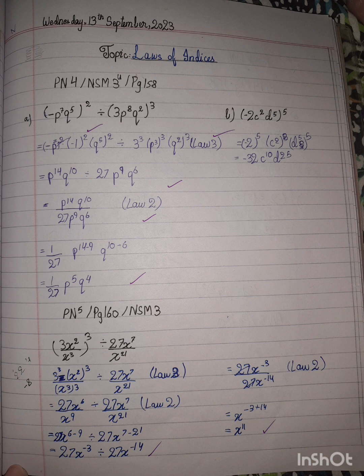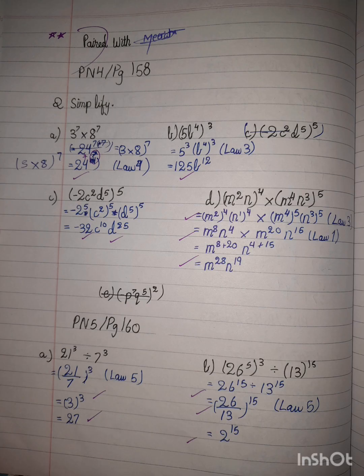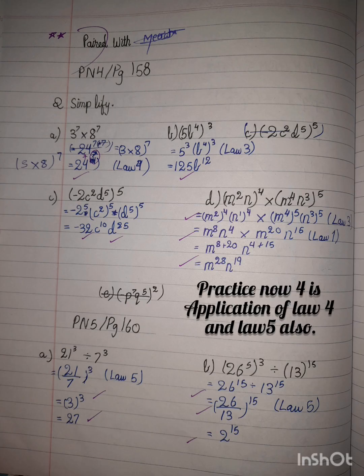So my recommendation here is that you need to calculate coefficient separately and apply the laws on the rest of the variable terms separately. As you can see, laws are also mentioned with each step for your reference. So moving on to practice now 4, it was on page 158 of NSM3 updated version.